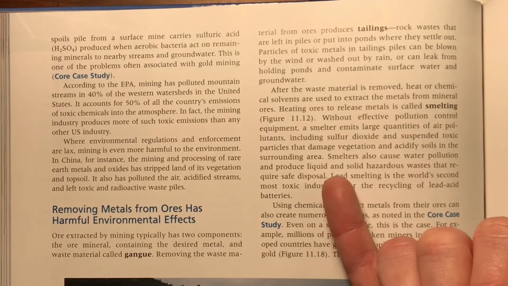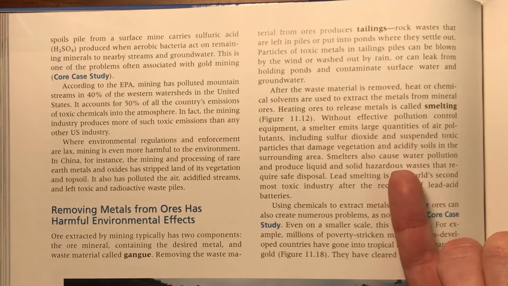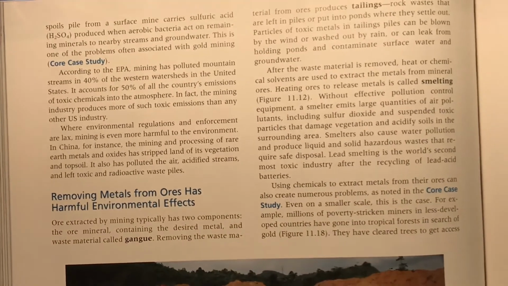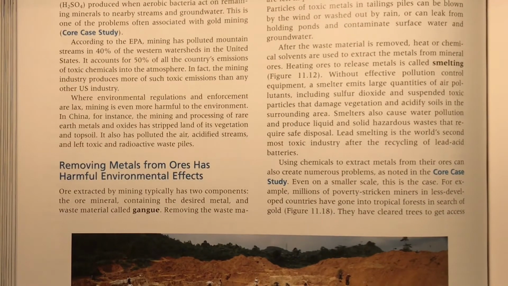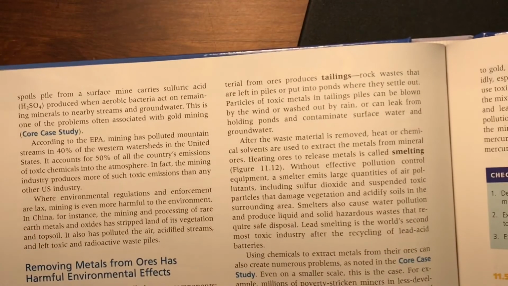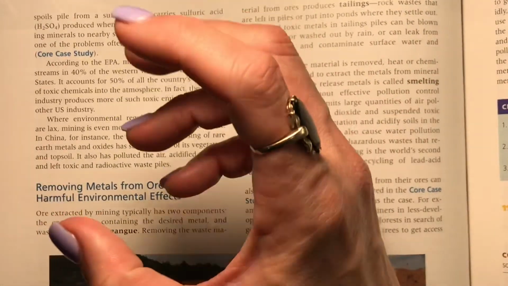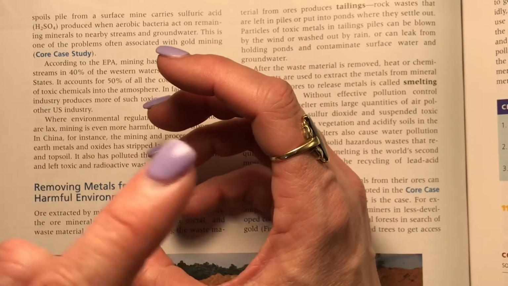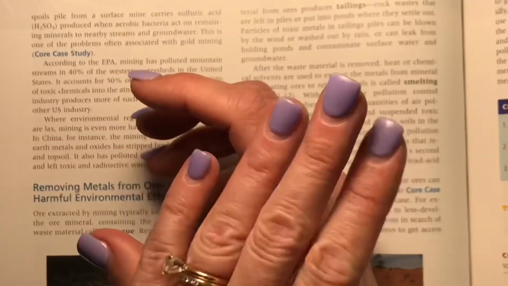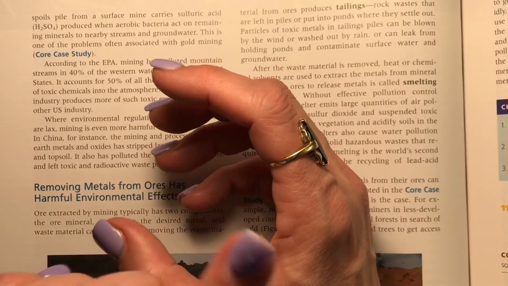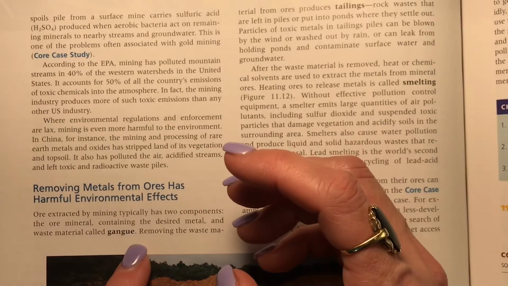Again, you've got water pollution, and then a lot of the leftovers are hazardous themselves and require safe disposal. But here are the two positional words that you need to know: gangue, whoops, it would help if you could see it, gangue, and tailings. So again, you have this ore rock, and it's got two things in it, the stuff you want and the stuff you don't. When it's within the rock, the stuff you do not want is called gangue.